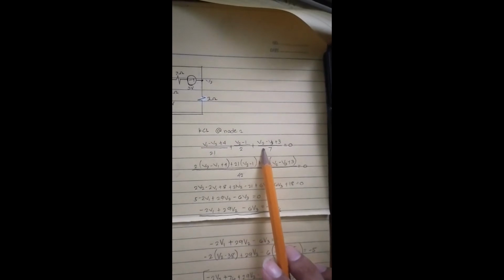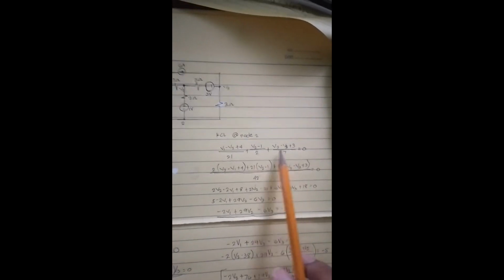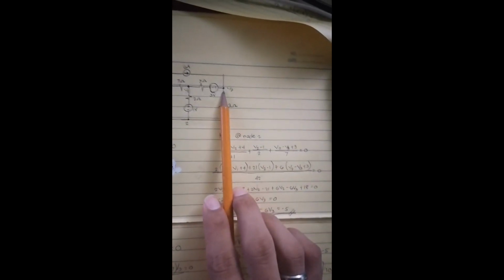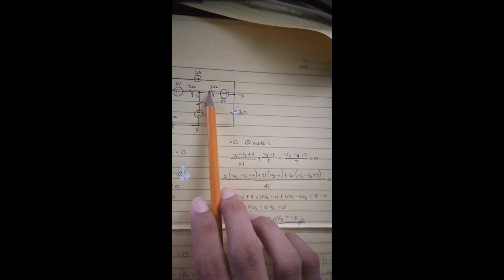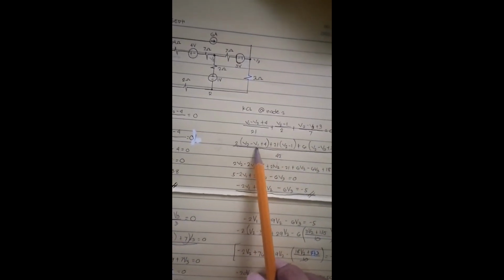So V2 minus V3 plus 3. Our V2 minus 3 plus this voltage source all over 7 is equal to 0. So we computed this one. So 2V2 minus V1 plus 4.